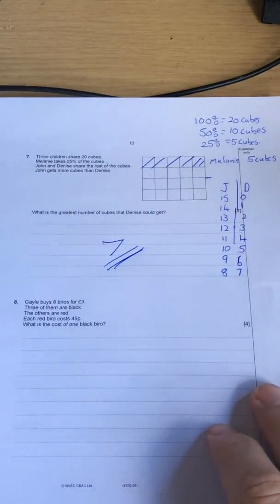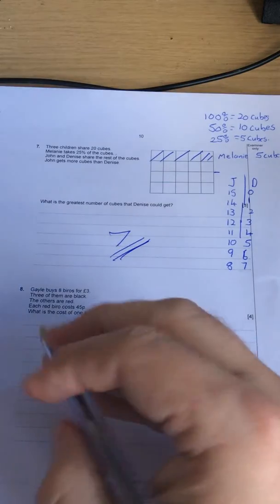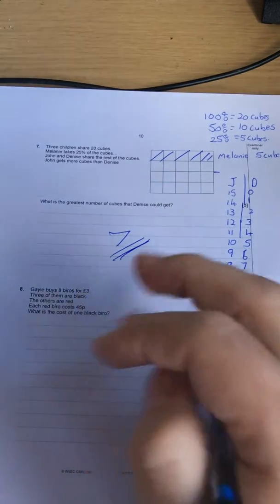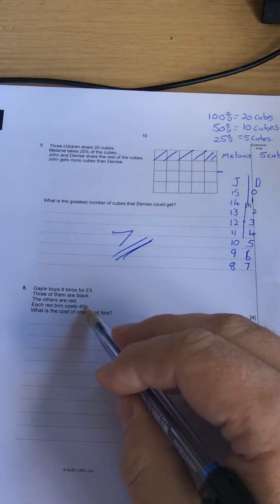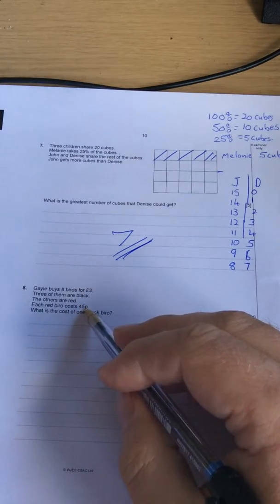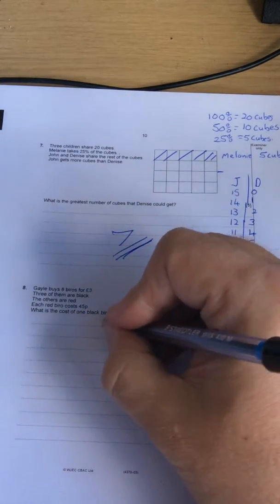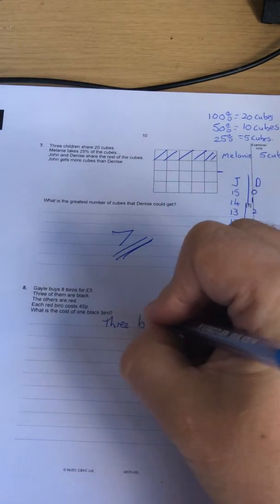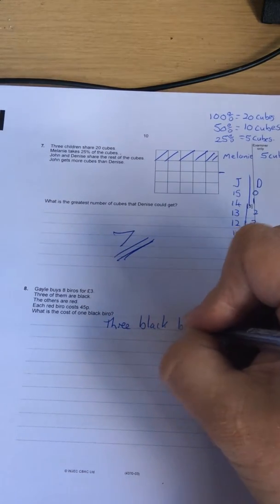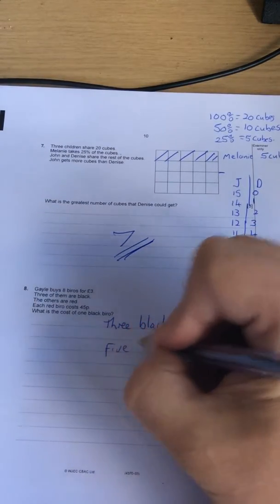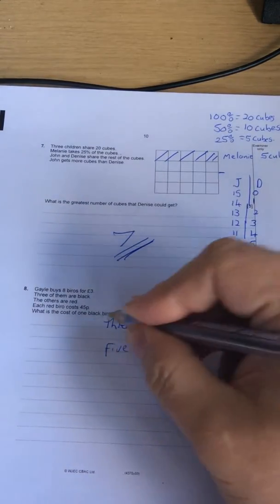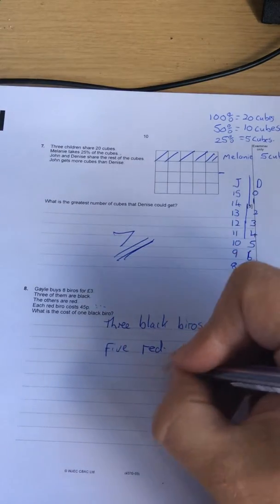Question number 8. Gail buys 8 biros for £3. 3 of them are black, the others are red. Each of the red biros costs 45 pence. So she's buying 3 black ones, and because she's buying 8 in total, that means 5 of them are going to be red. And each red one is 45 pence.